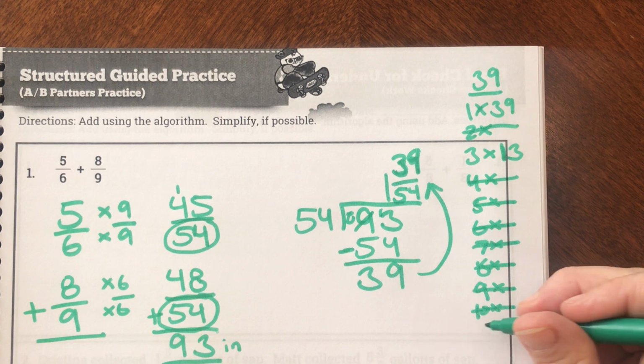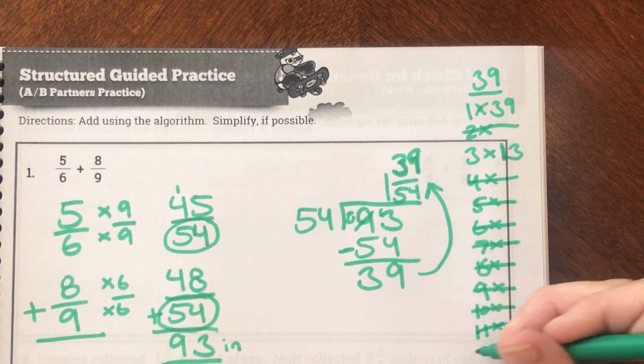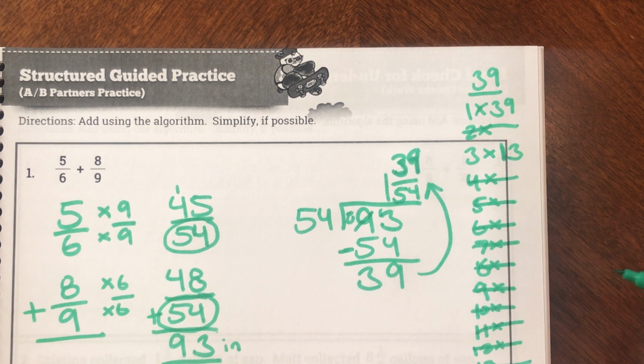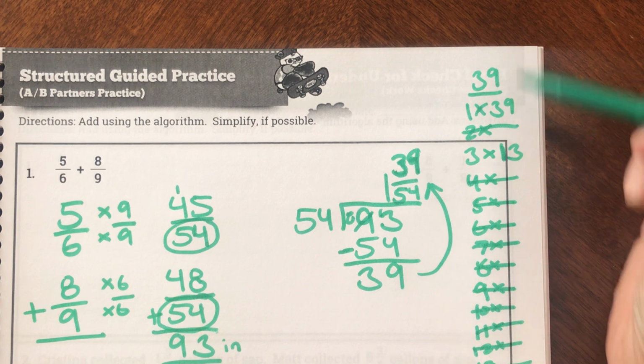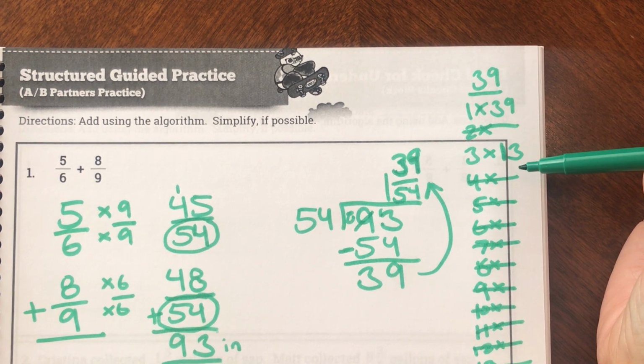Oh, are you seeing a pattern here? 10, nope. 11, no. 12, no. And 13's a repeat. Wow. So our only factors of 39 are 1 and 39 and 3 and 13.